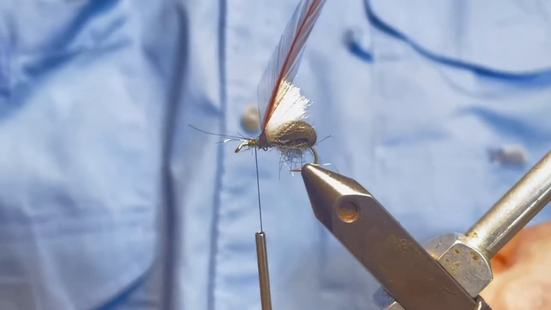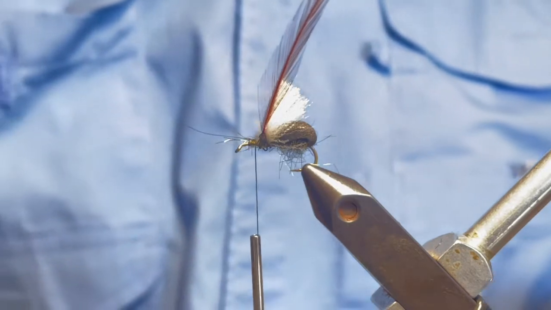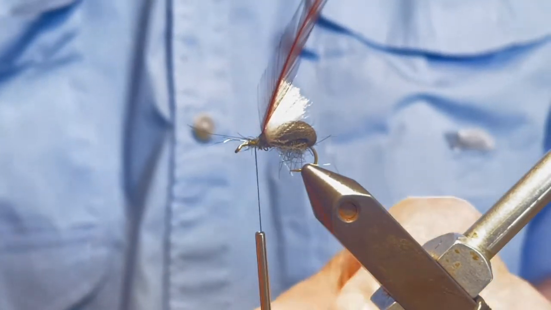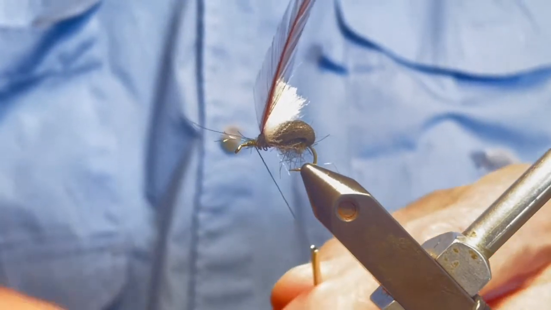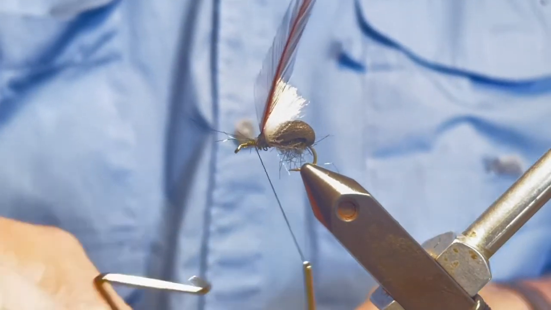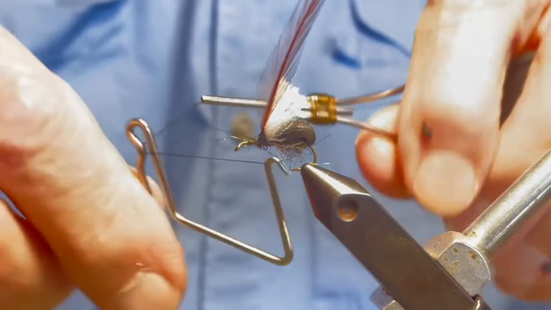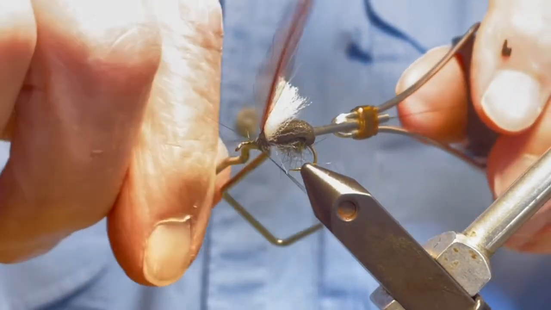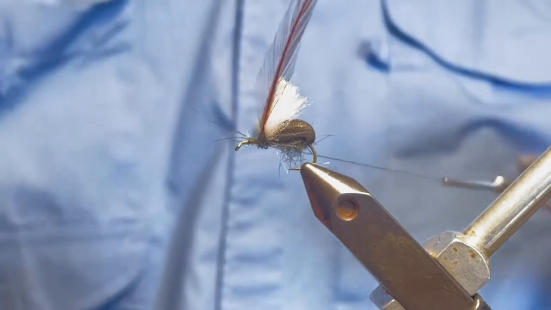Okay, now I can use my hackle pliers and begin to make, actually what I would like to do first is whip finish this, just one wrap to tie that knot off.